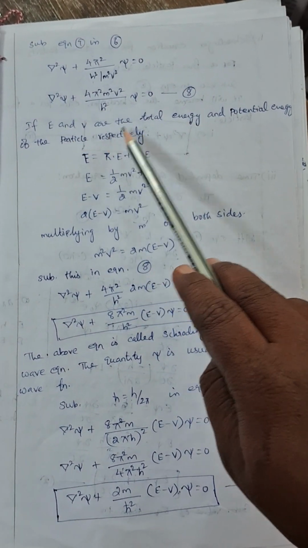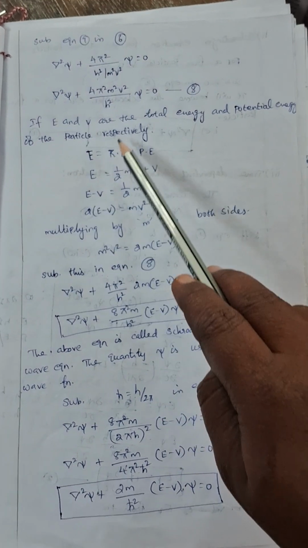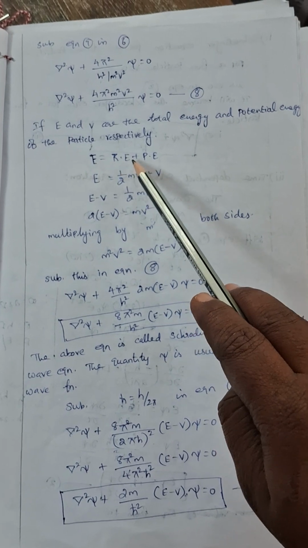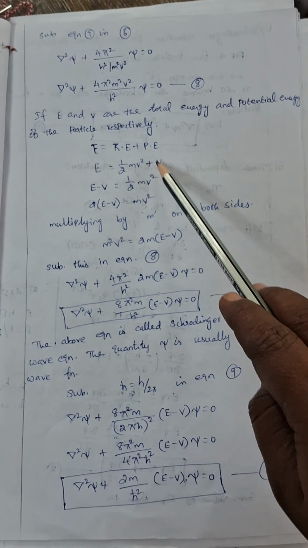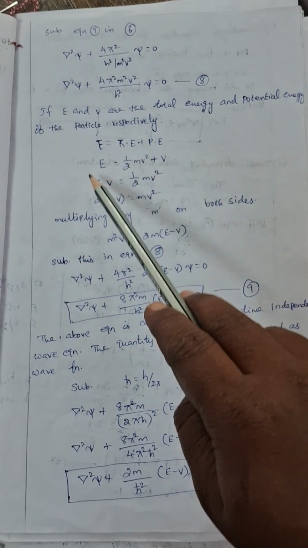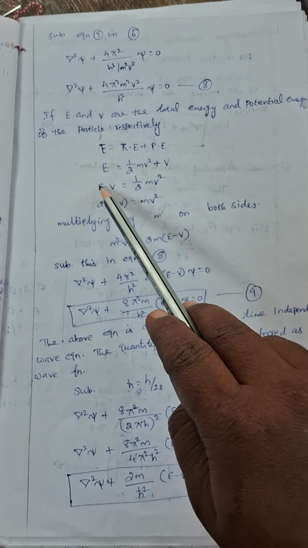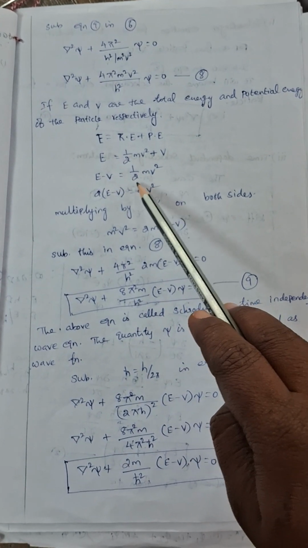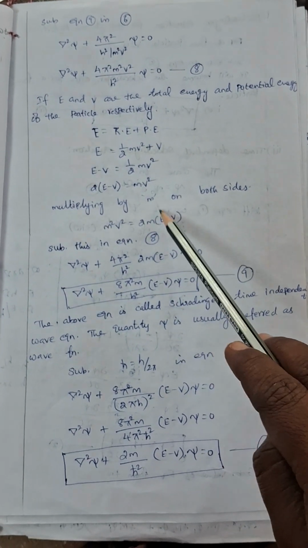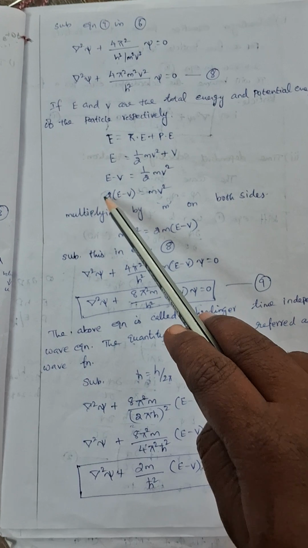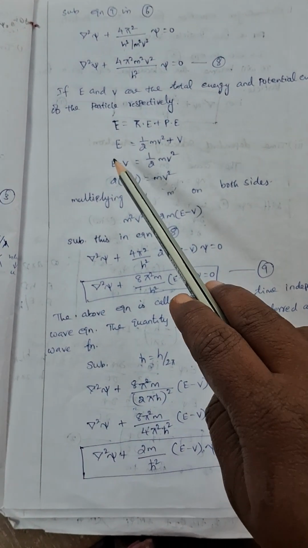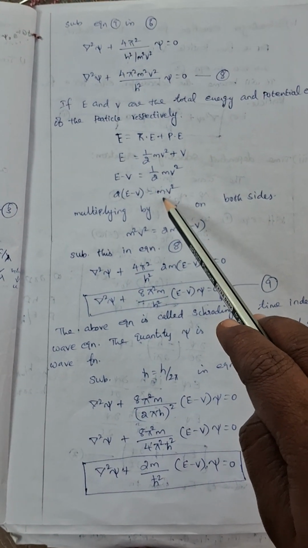We know E and V are the total energy and potential energy of the particle. So we can write E equivalent to kinetic energy plus potential energy. Kinetic energy value is half mv² plus potential energy value V. So keep half mv² this side, V goes to the left hand side. So E - V = ½mv². Again, 2(E - V) = mv². So multiplying by m on both sides, 2m(E - V) = m²v². So just rearrange the above equation.